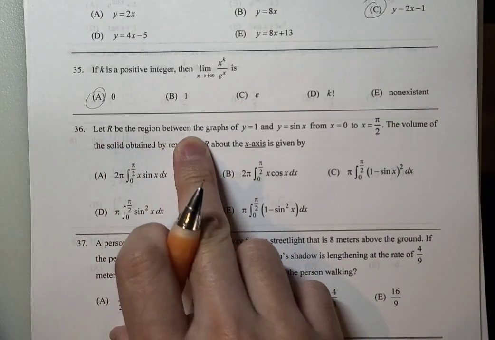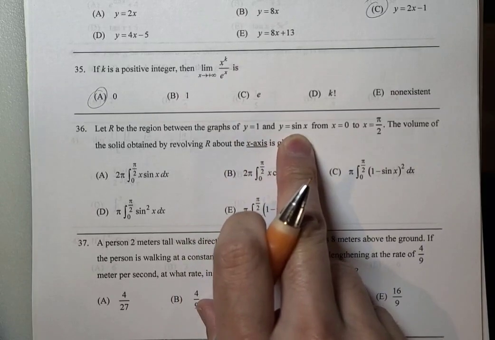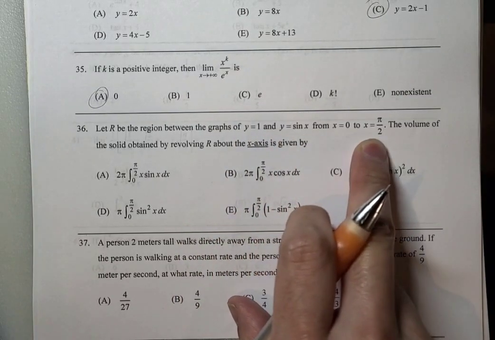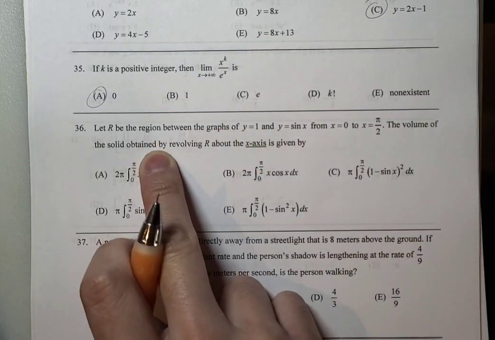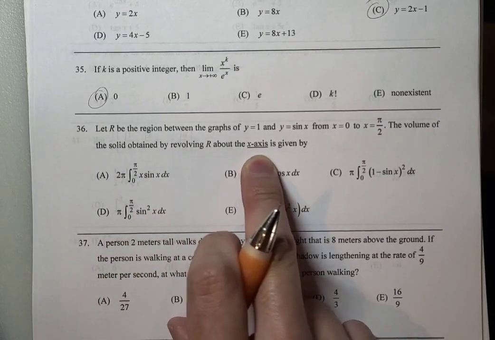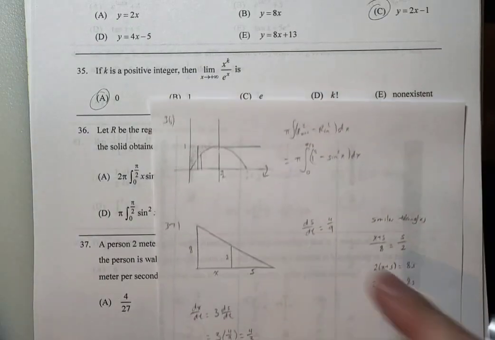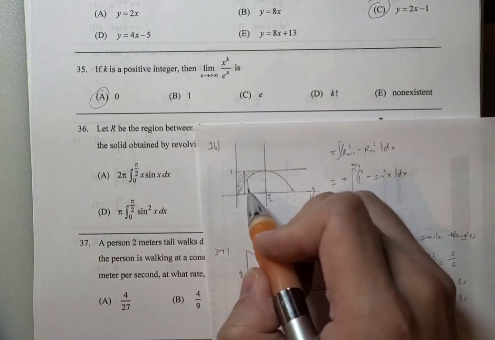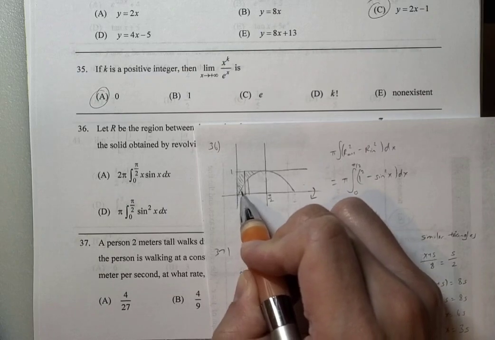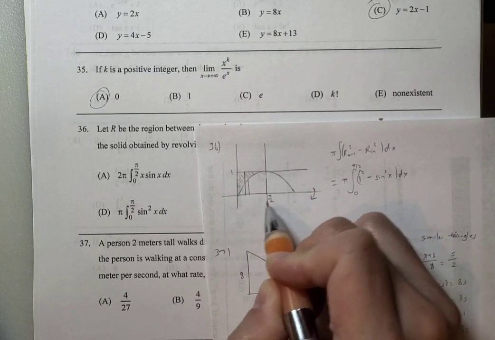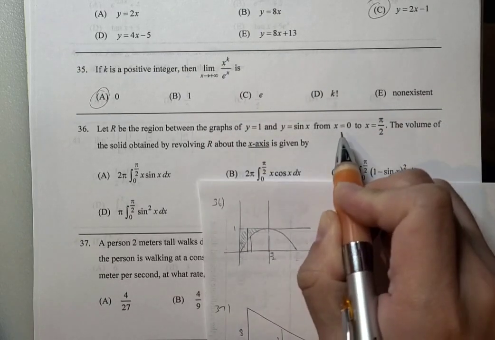Let R be the region between the graphs y is 1 and y is sine x from x is 0 to x is pi over 2. The volume of the solid obtained by revolving R about the x-axis is given by what? Okay, so this is the one I showed a little earlier on accident. So I just graphed a little bit of y is sine x, that's this curve here, and we're only interested in from 0 to pi over 2.